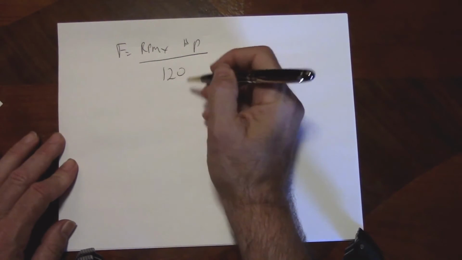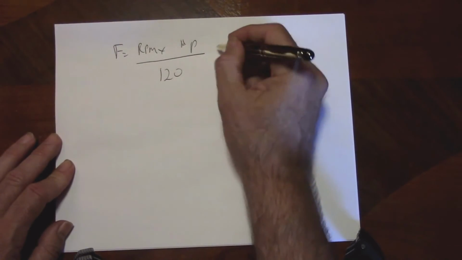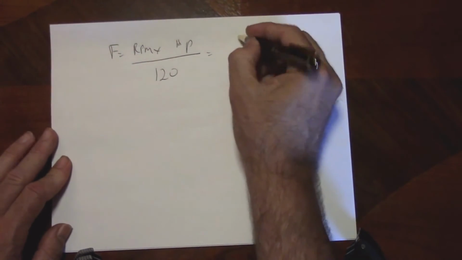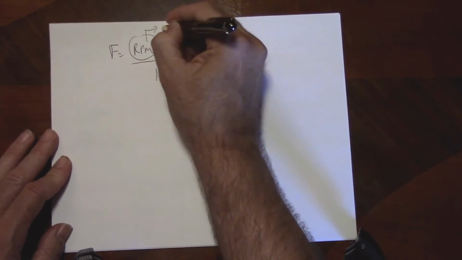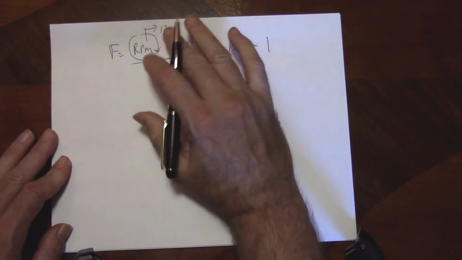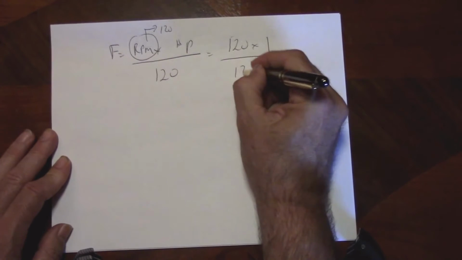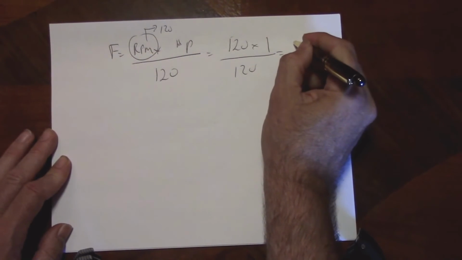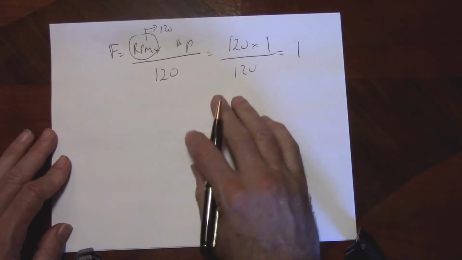Let's say our RPM, just for the sake of doing the question, was 120. My number of poles I had in this motor was 1, and I know it's impossible. Just stick with me, those guys, so you see it. Over 120. This gives me how much? 120 over 120 gives me 1 hertz.